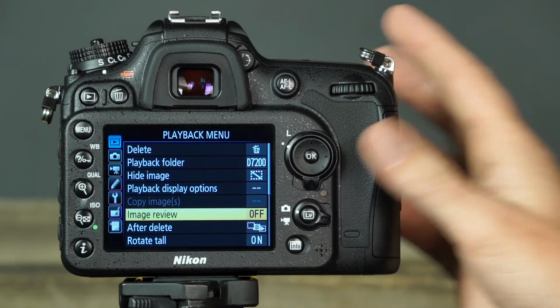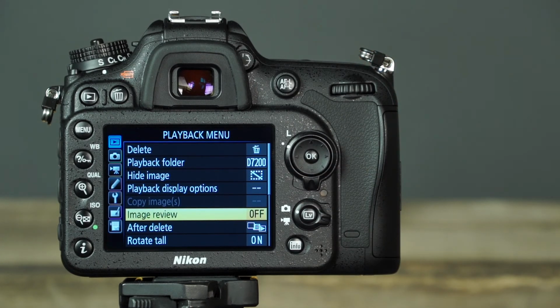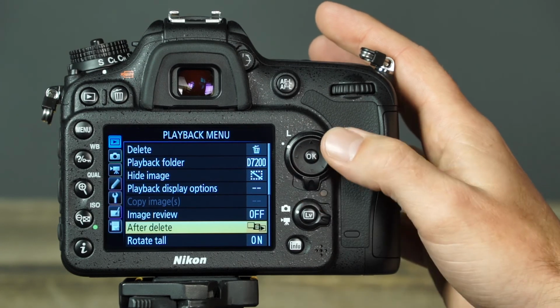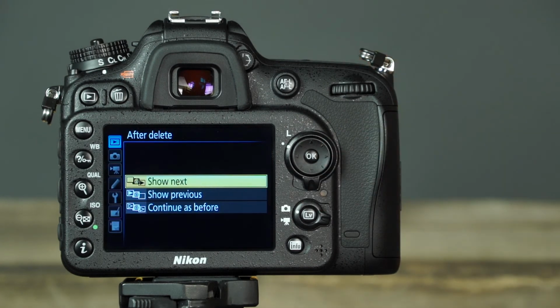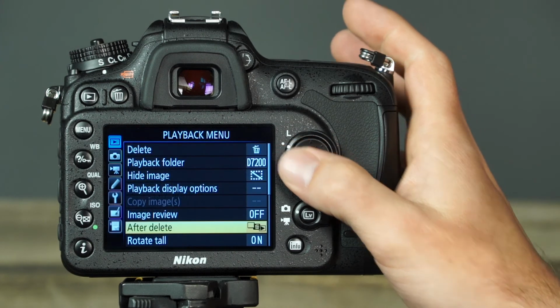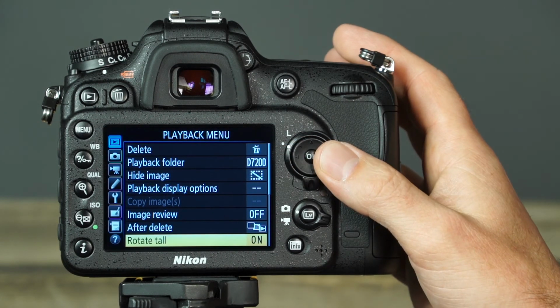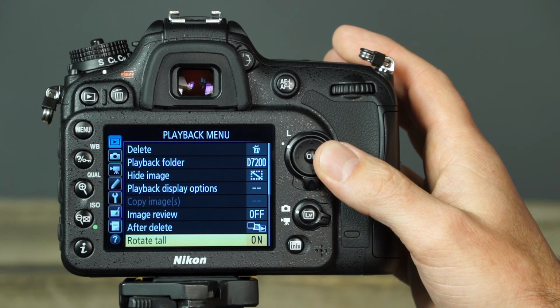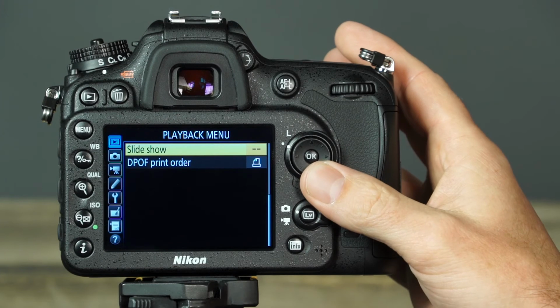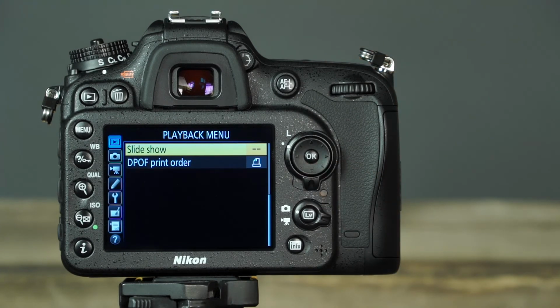The next option allows you to turn the image review on or off. The next option allows you to select how you'd like the camera to display images in playback after you have deleted an image. You can choose from 3 different options. With Rotate Tall, you can choose to have images that were taken with a vertical orientation automatically rotate for viewing in the playback screen.